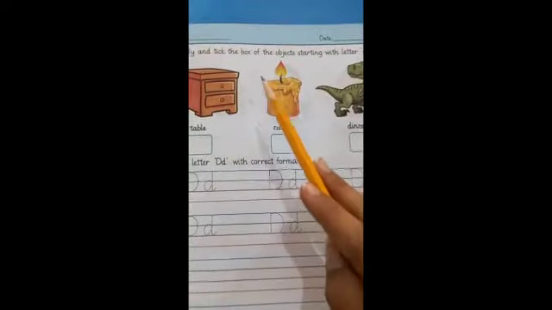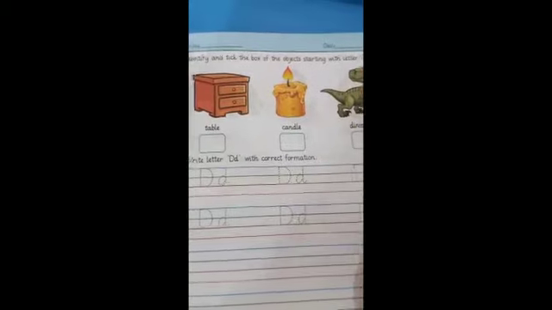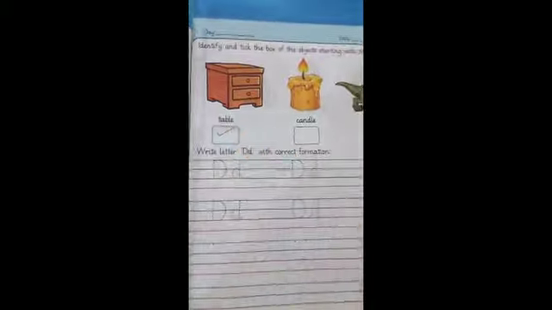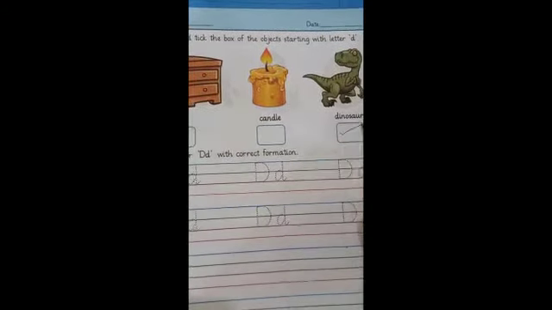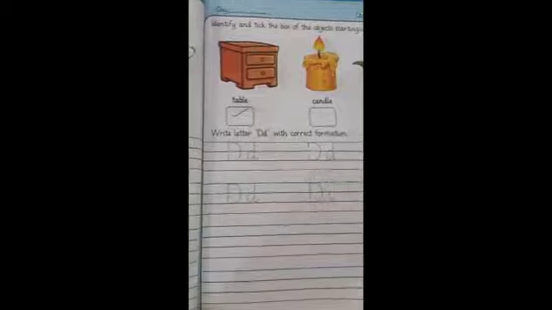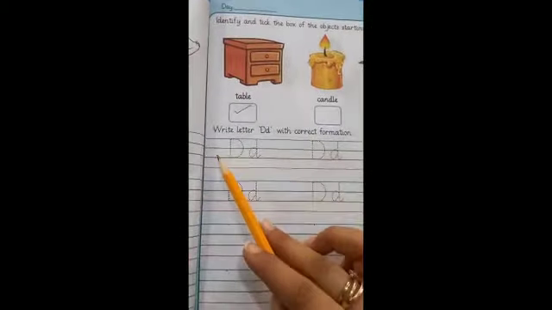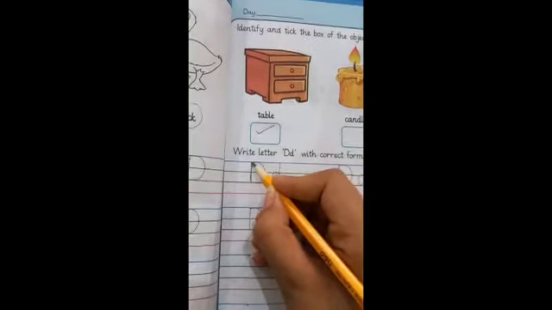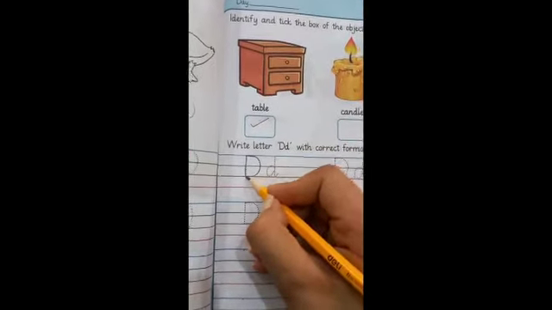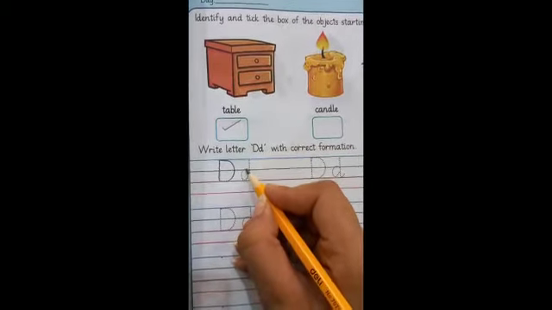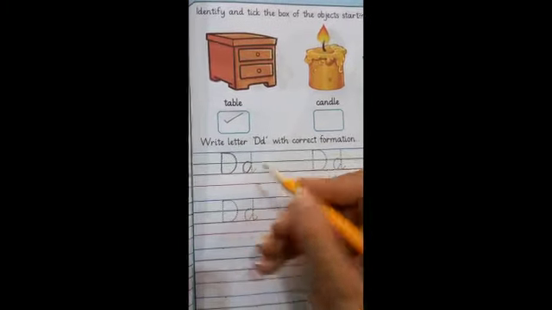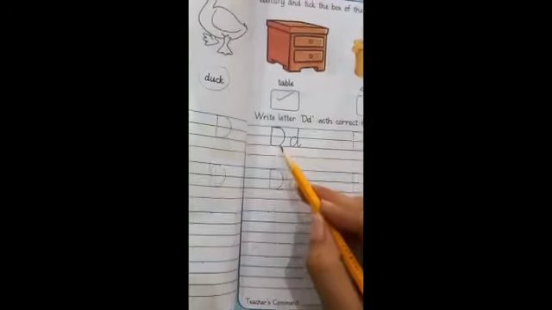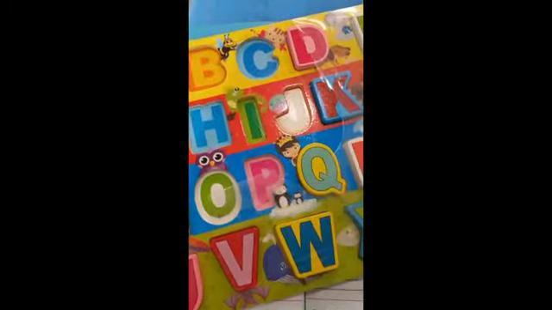Identify and tick the box of objects starting with letter D. Which object starts with D? This is table, so we will tick it. And this is dinosaur. We will tick it as well. And we will trace both capital D and small d. Draw a straight line to the bottom of the page, then we'll draw a curve to the bottom of the page. And then we will draw a curve to the middle of the page and then draw a straight line with a loop. So these are capital D and small d.